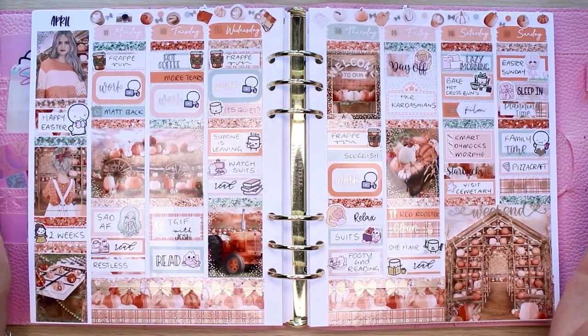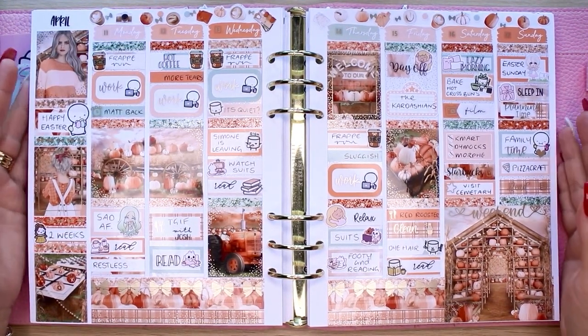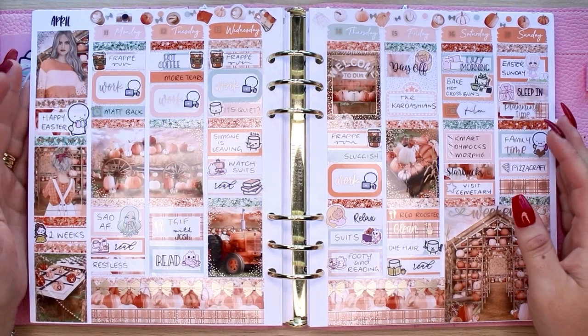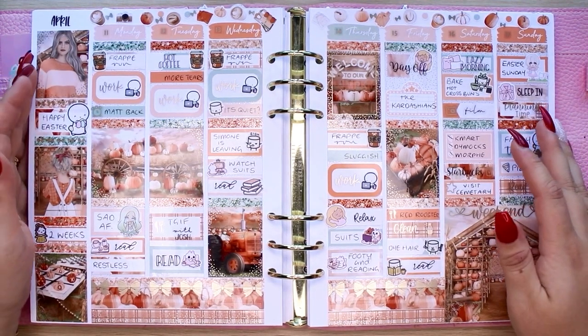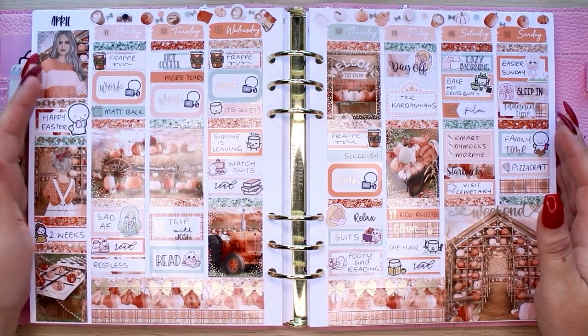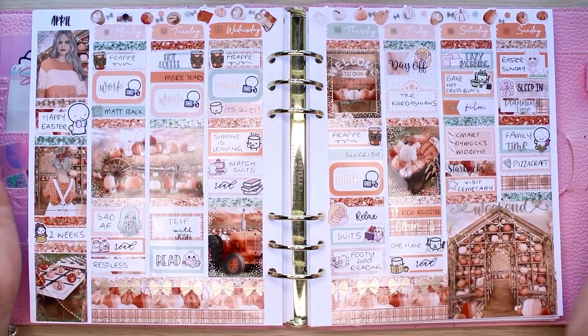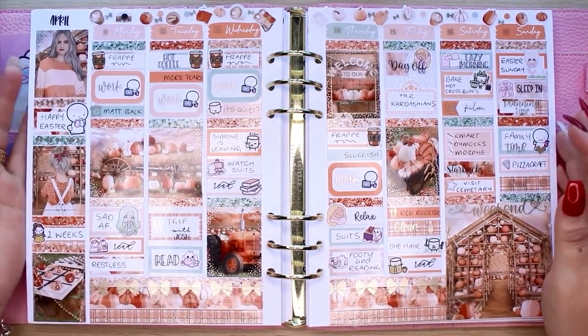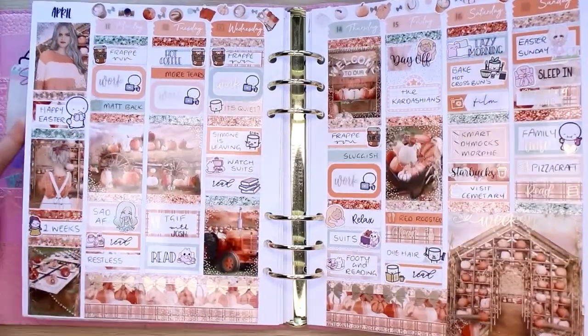There's just something about this kit that I don't love, and I don't know why. Because I love the art, I love the colours, but there's just something about it that I don't like. And yeah, I'm not really sure why.